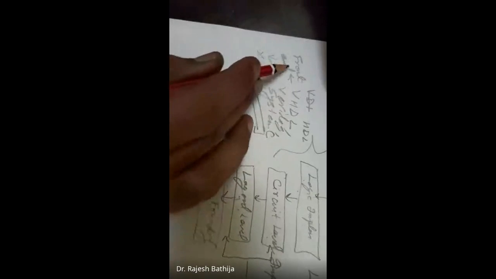And after satisfying that the circuit level is right, after that we can go to the layout level, and then there is no use to put the logic gate after the layout level design. So this back-end design will come after the front-end design.